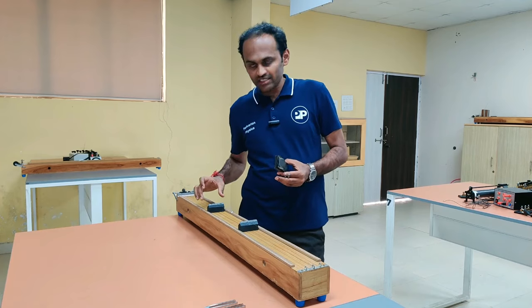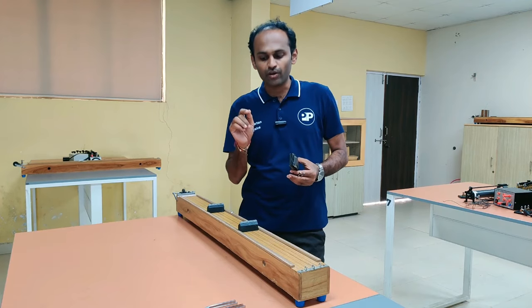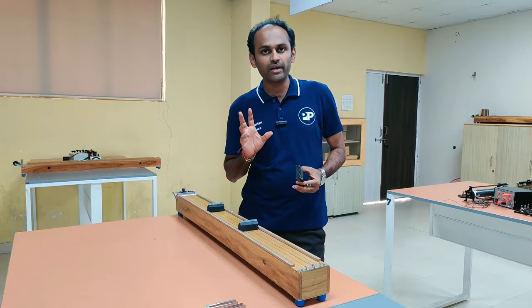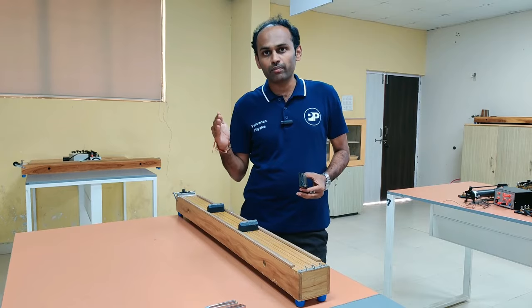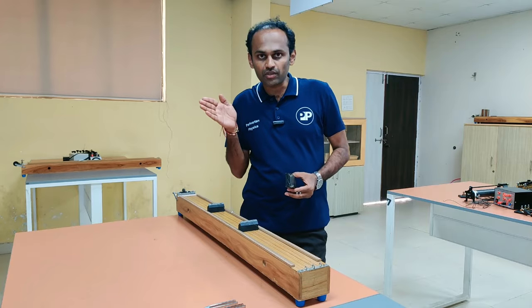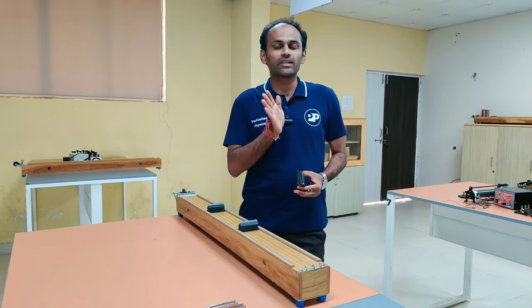Again increase the distance by 1 centimeter. Keep it at 32 centimeters. Again set the vibration, hold it to the sonometer and check whether it is vibrating more or not. If it was vibrating more, you should keep increasing the length. If the vibration decreased, you should decrease the length again.